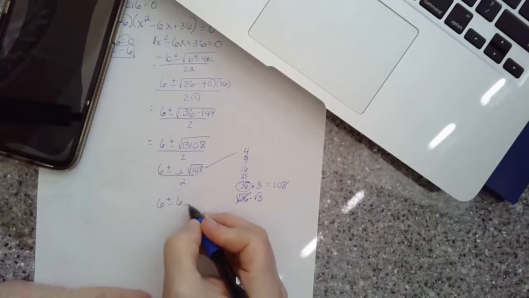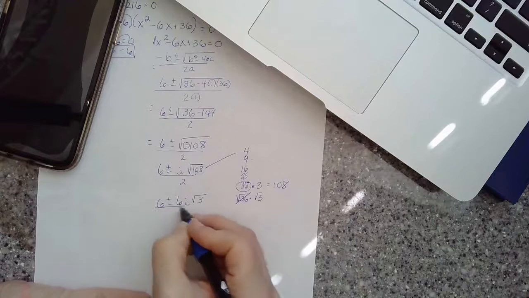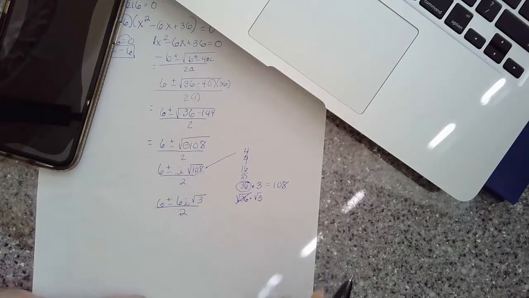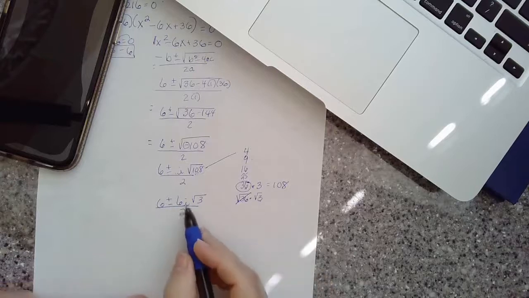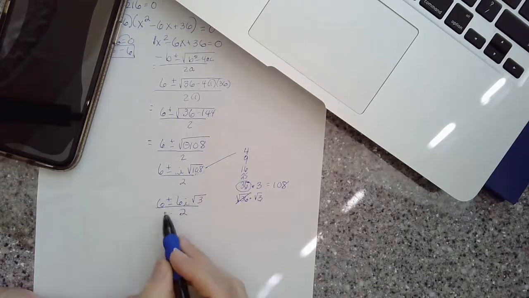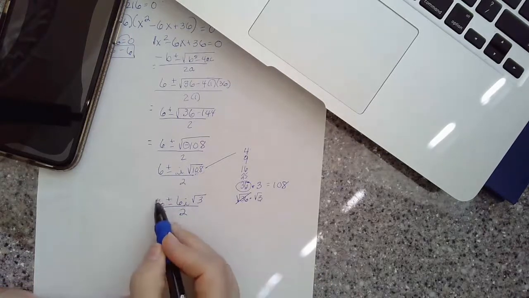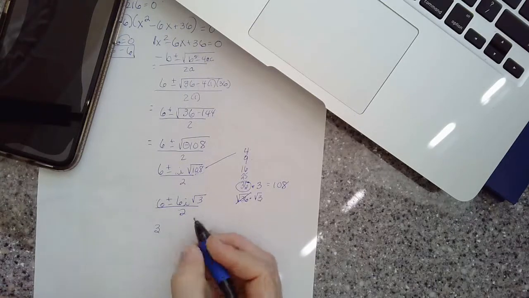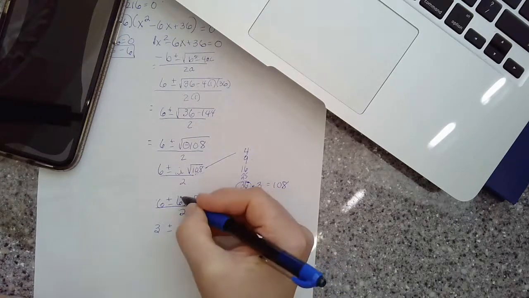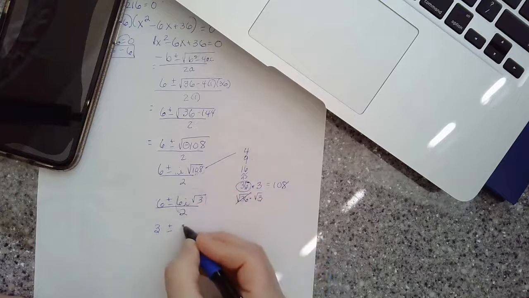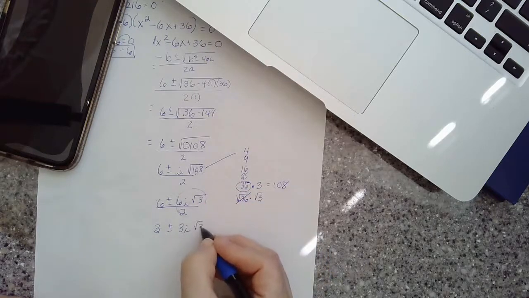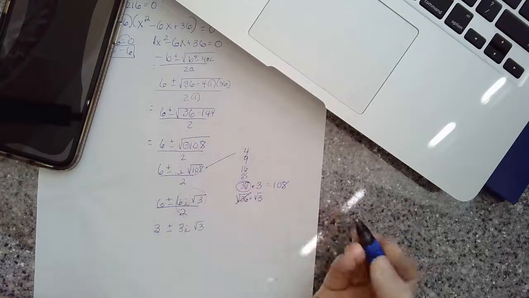And then one last thing, these will reduce. Actually, you have to pull apart imaginary solutions into the real and the imaginary. So I would say 6 over 2, that's the real part, that's 3, plus and minus, and then I would do this part divided by 2, which is 3i, since 6 divided by 2 is also 3 there. And then you've got the i and the radical 3. And that would be your quadratic solution.